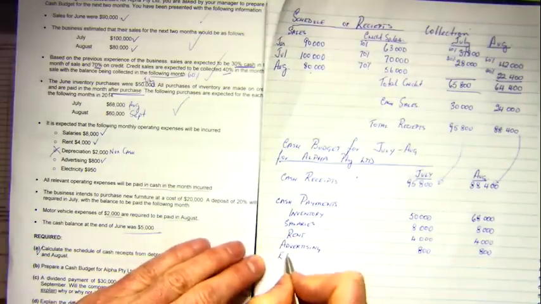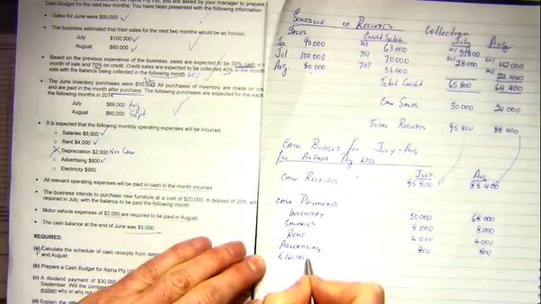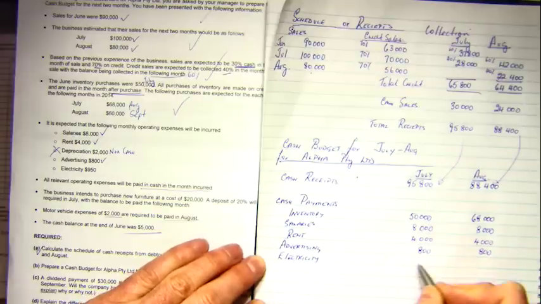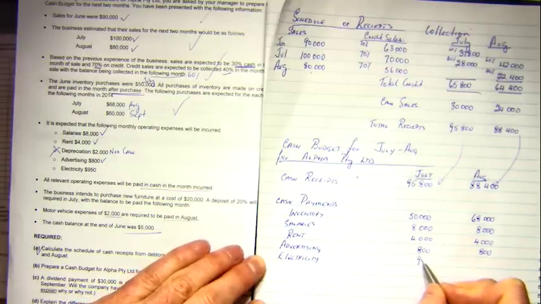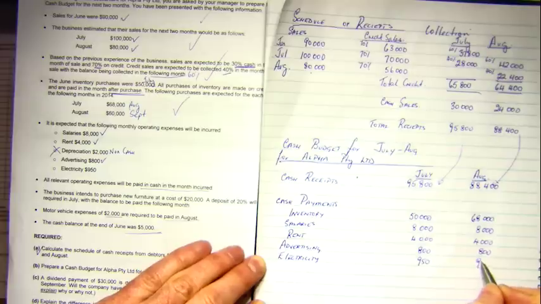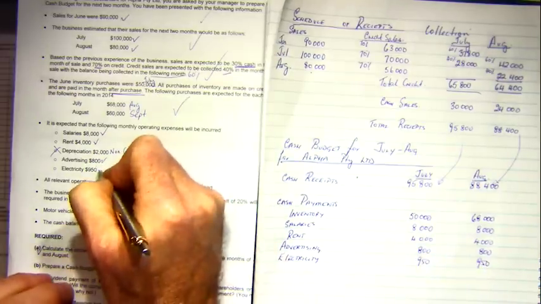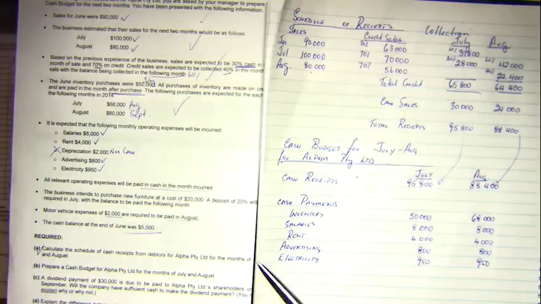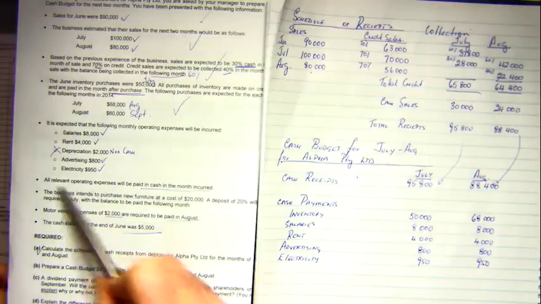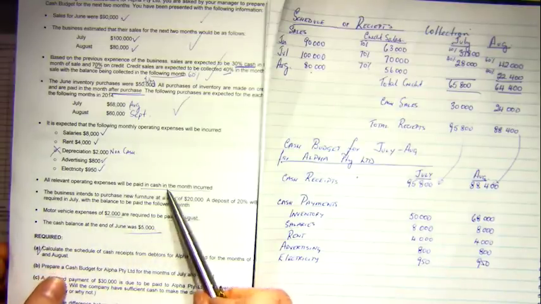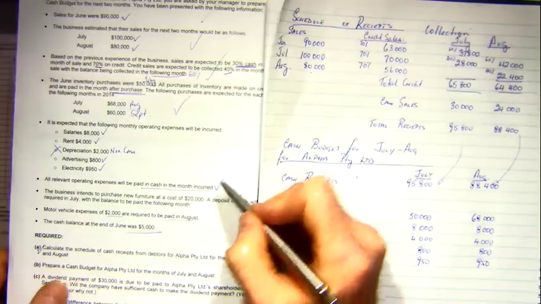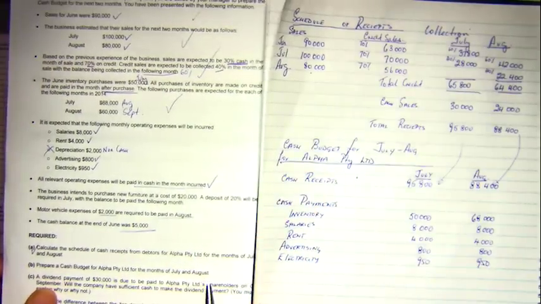I'm going to tick off that. And electricity, which is 950 a month. So it's that one. It says all relevant operating expenses will be paid in cash in the month they're incurred. Okay.